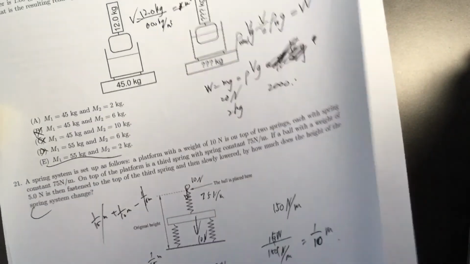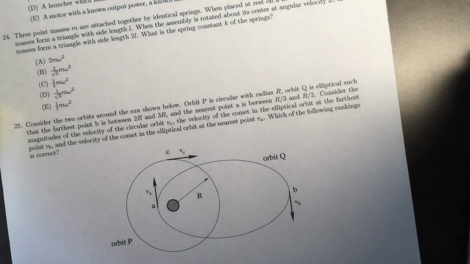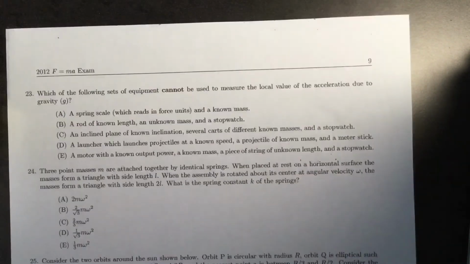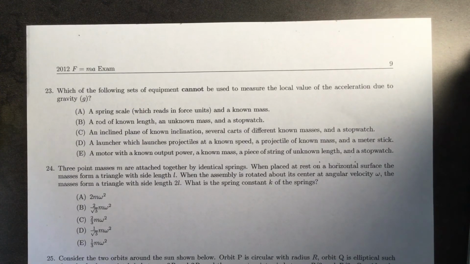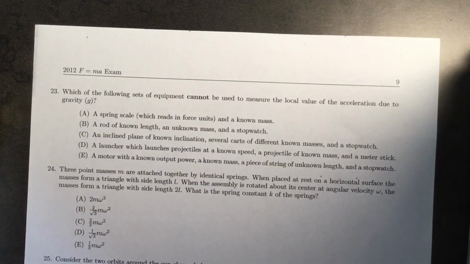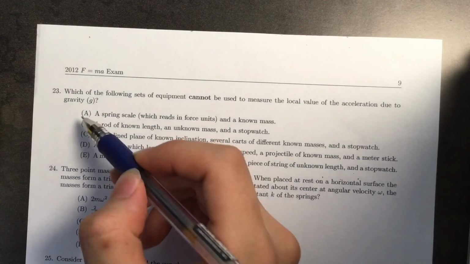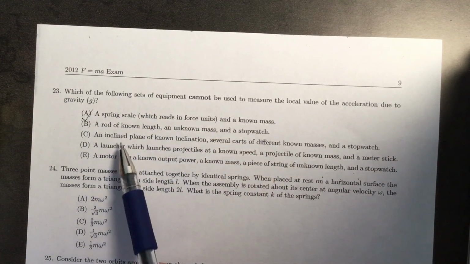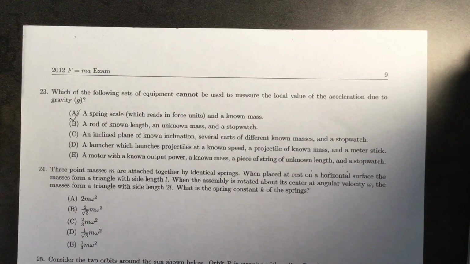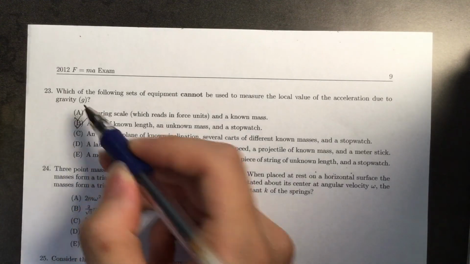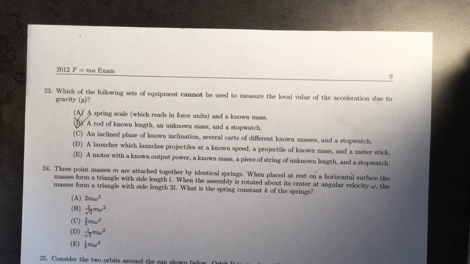Okay, next problem, problem number 23. Which of the following sets of equipment cannot be used to measure the local value of acceleration due to gravity? A spring scale with a known mass, of course, yes. A rod of known length and known mass and a stopwatch. So we can create a pendulum, and from the period of the pendulum, we can calculate the gravity. B, yes.